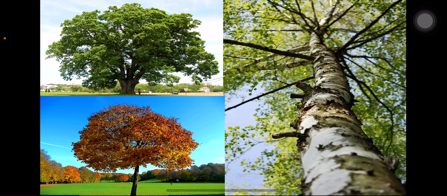So for the organisms in a deciduous forest, I'm going to start with the plants. So there's a lot of trees that make up the canopy, and the canopy is the tallest part of the forest. So these trees are oak trees, birch trees, aspen trees, elm trees, beech trees, and maple trees. And then these trees are unique to the deciduous forest biome because they lose all of their leaves every fall.